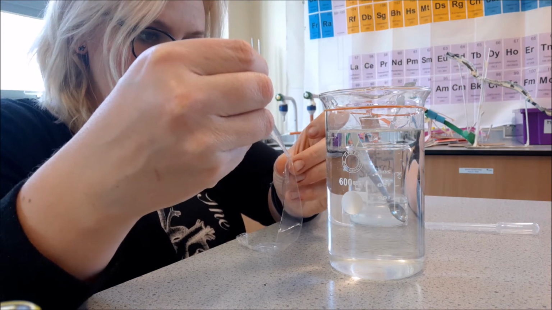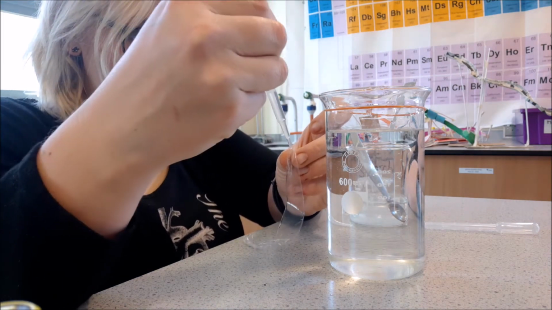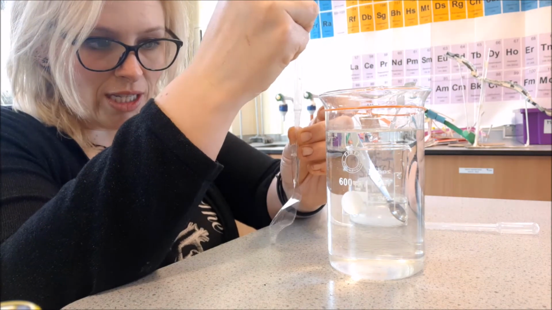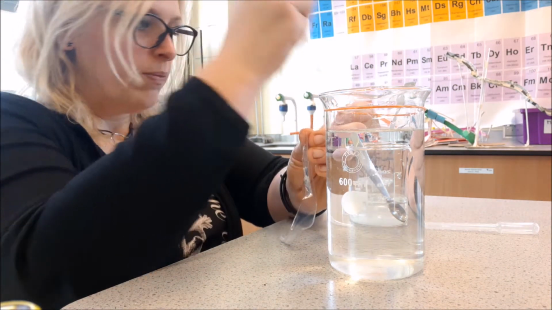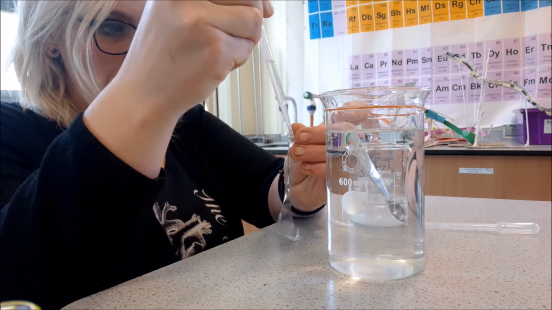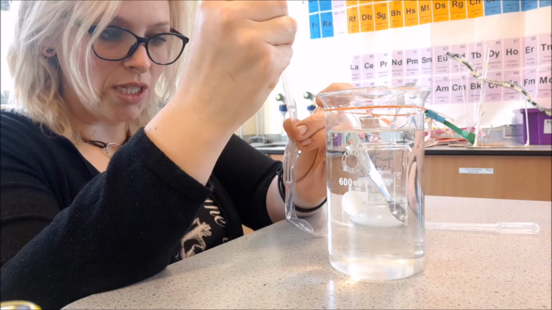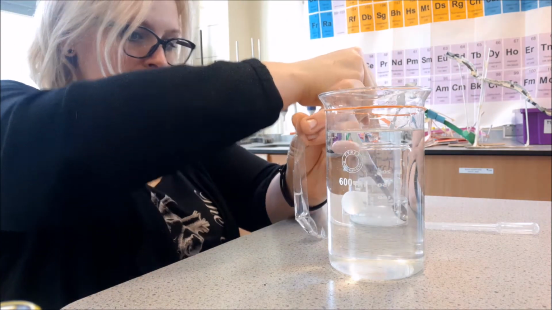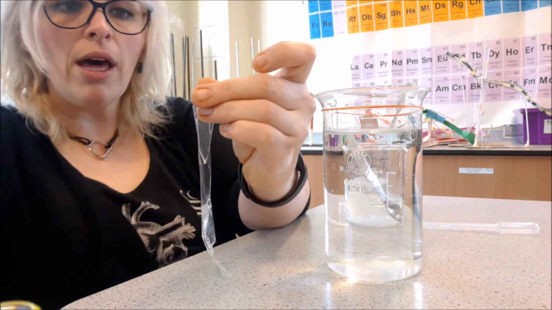Starch is made of large, insoluble molecules, so your body has to work quite hard to digest it. If you remember the food test from Year 8, we can use an indicator to test a food for starch, and that's exactly what we're going to do today. You can see that it's started filling up there.